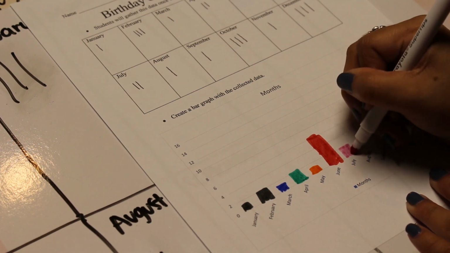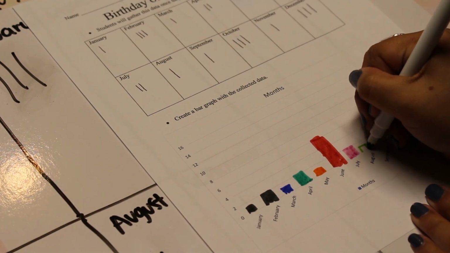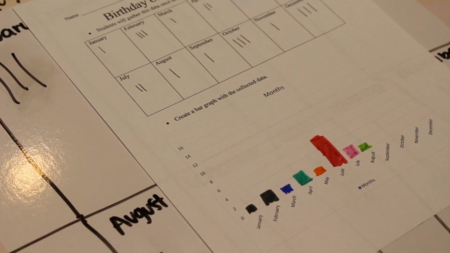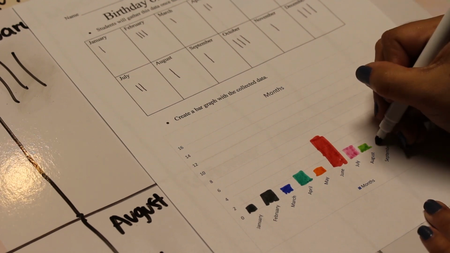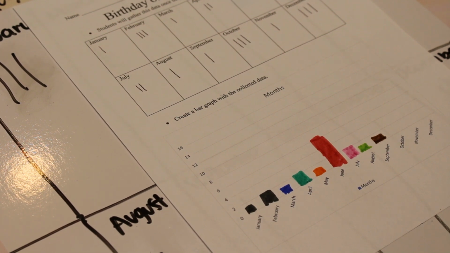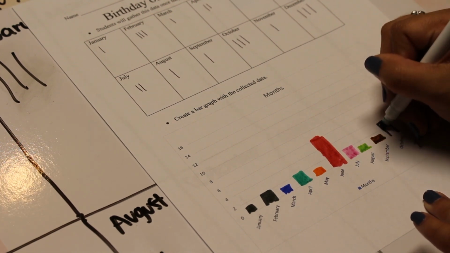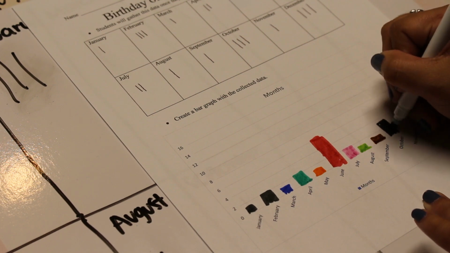You could hardly see this color, but it's 2. In August, we only have 1 student. In September, we also have 1 student that their birthday lands on that month. October, we have 3 students. So it goes a little bit over the 2, but not passing all the way to 4.